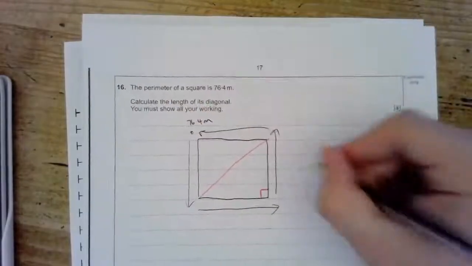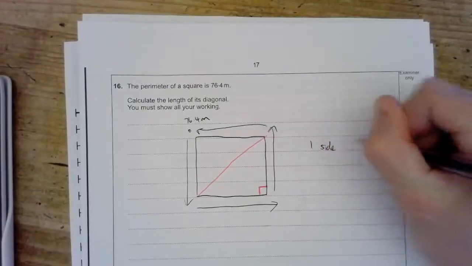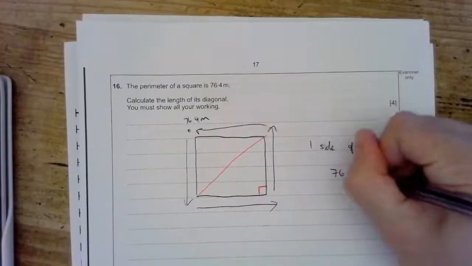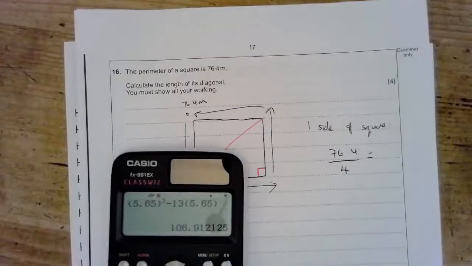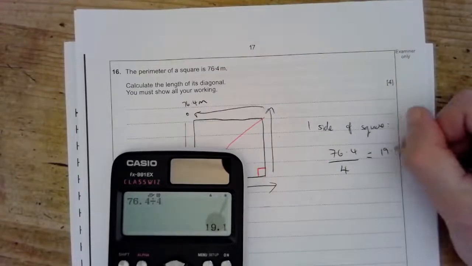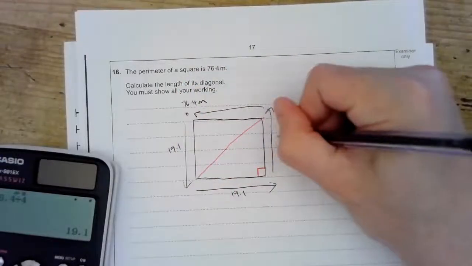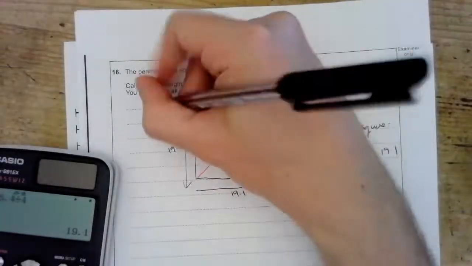Now I can go and work that out because I know the whole distance is 76.4. That's 4 sides of a square. So one side of the square would be equal to 76.4 divided by 4. That gives me an answer of 19.1. And because they're all the same sides, that's why I can divide it by 4. So all of those would add up to give me the perimeter of that. Okay, so let's say P for perimeter.